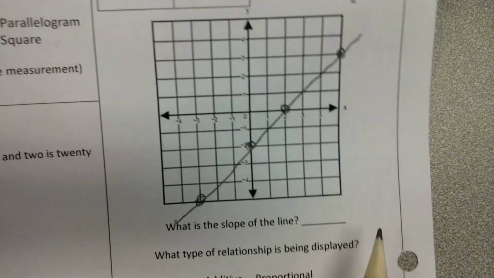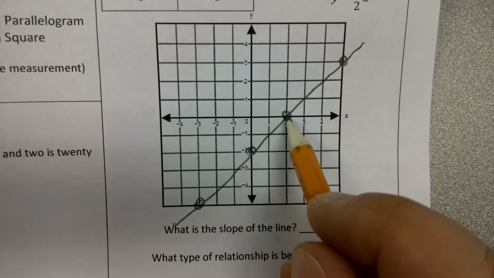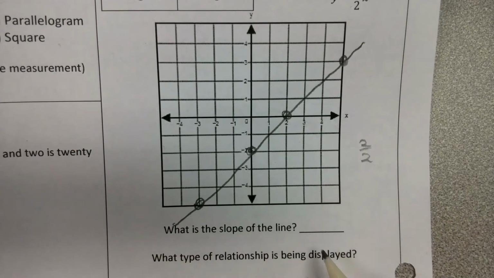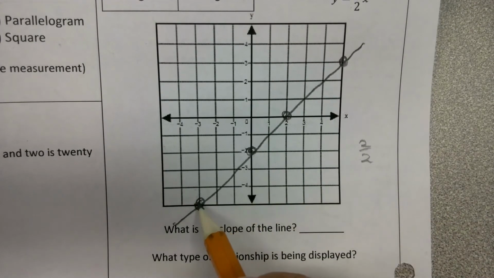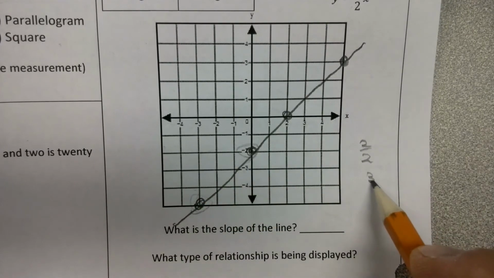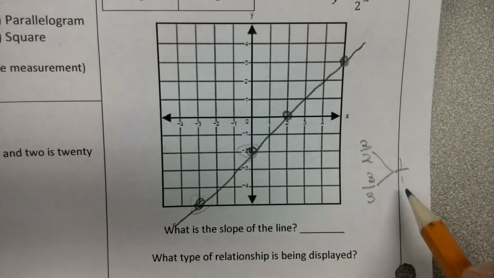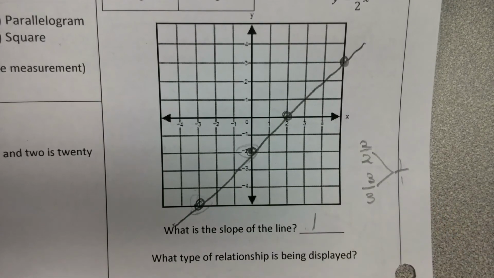The slope of this line. Well, up 2, right 2. 2 over 2. Let's see. You can think of it from here to here. That's up 3, right 3. Either way, both of these break down to 1 over 1, which is just a big old 1.